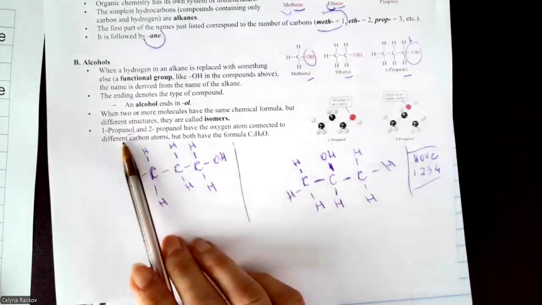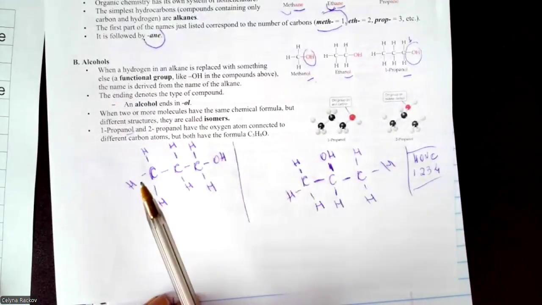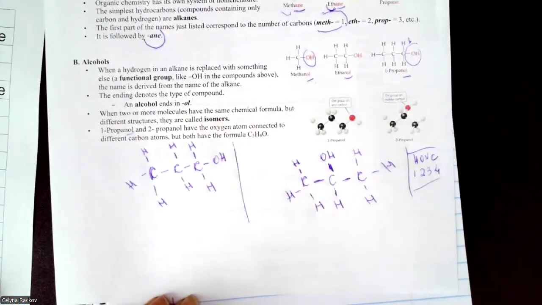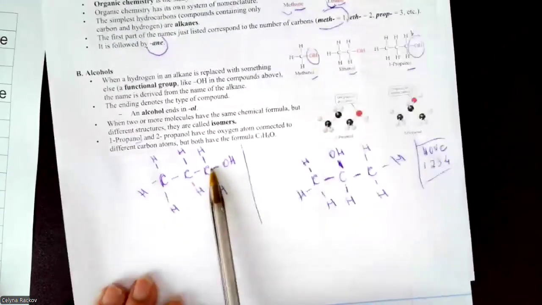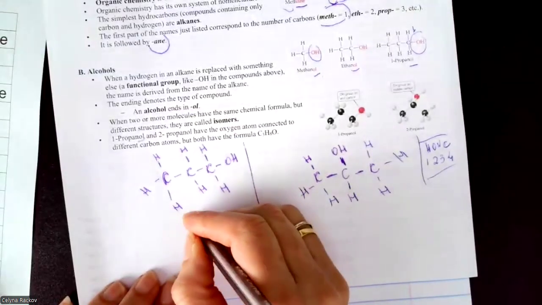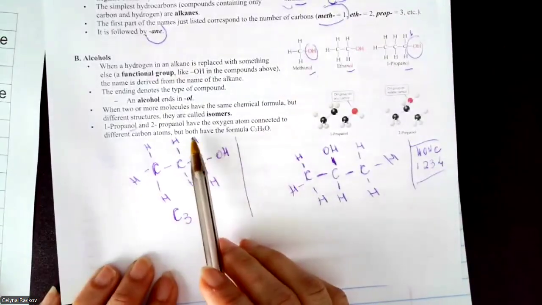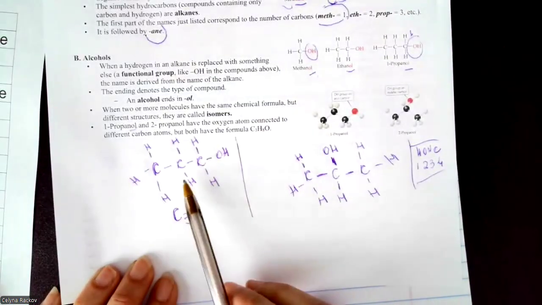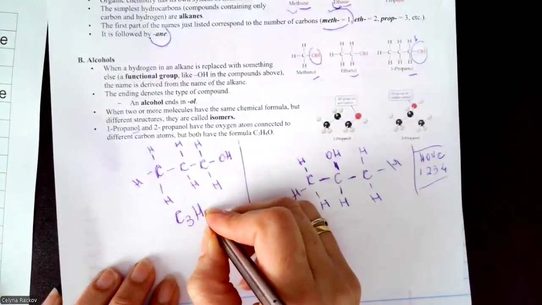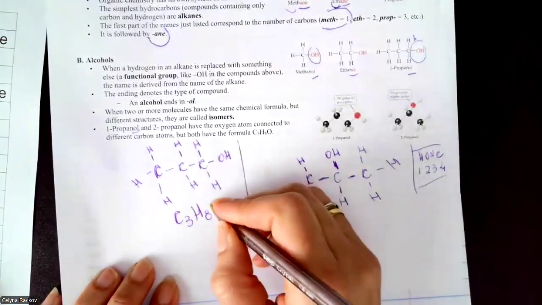Okay, so when compounds have the same chemical formula, they are called isomers. Let's check if that's true, right? How many carbons here? 3. How many hydrogens? 1, 2, 3, 4, 5, 6, 7, 8. So 8 hydrogens. How many oxygens? Only 1.